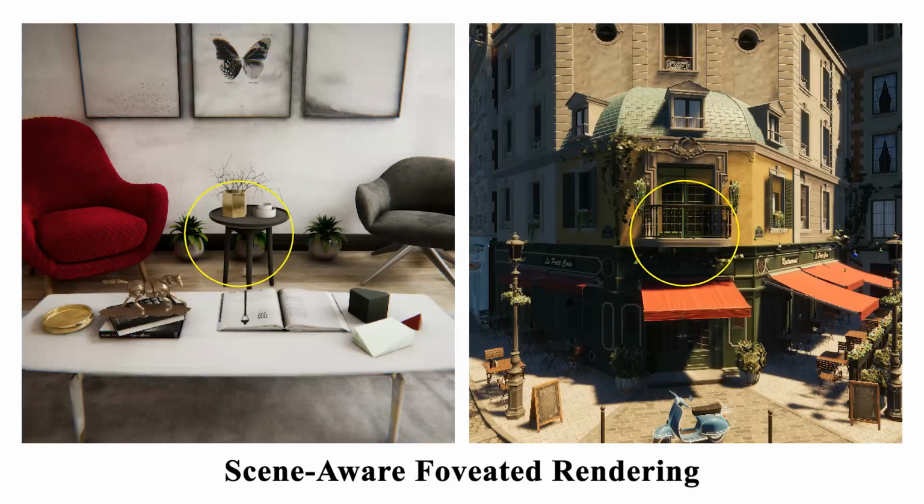In conclusion, we proposed a scene-aware mapping-based foveated rendering method. Compared to existing state-of-the-art methods, our method achieves smaller error over the fovea, periphery regions, and the whole image with similar performance.